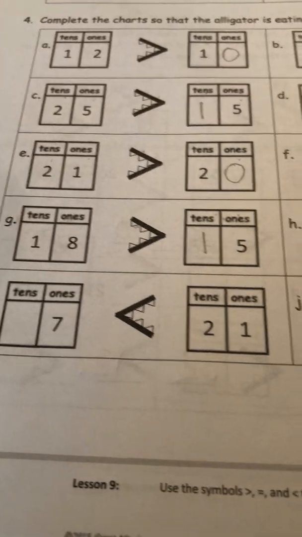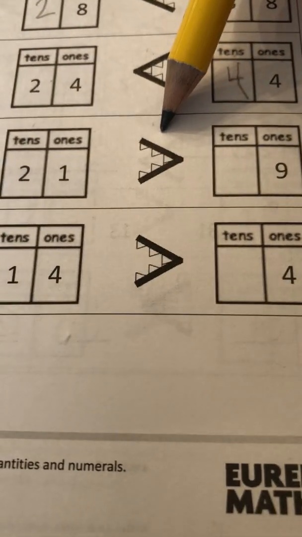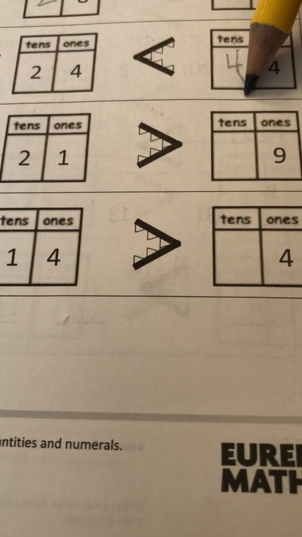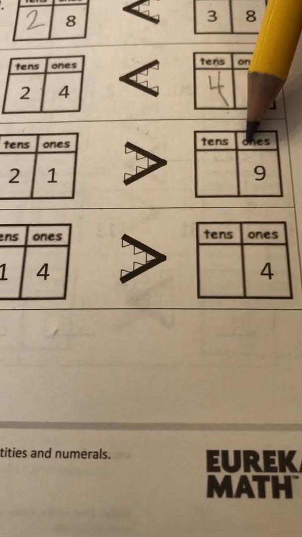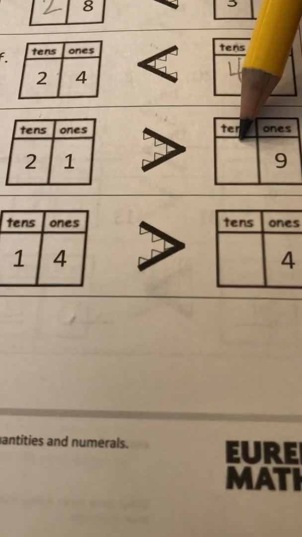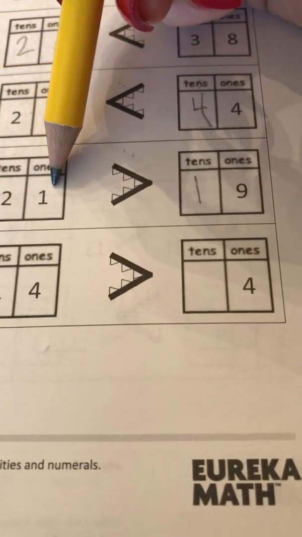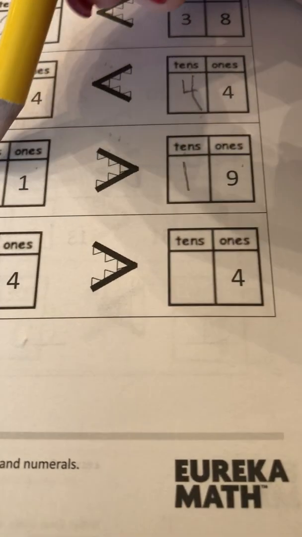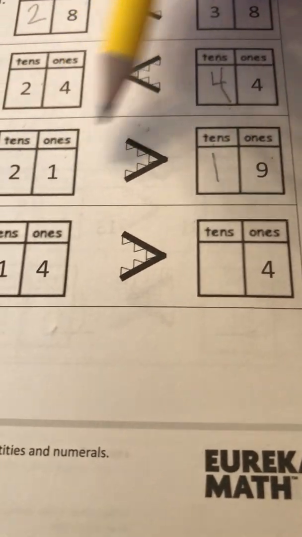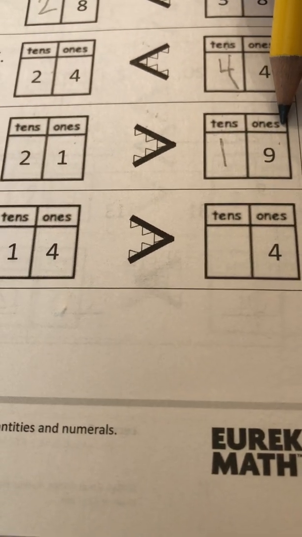That works, huh? 2 tens and 1 one is greater than, some, 21 is greater than, would a 1 work there? Let's read it. 21 is greater than 19, or 2 tens and 1 one is greater than 1 ten and 9 ones. Perfect.